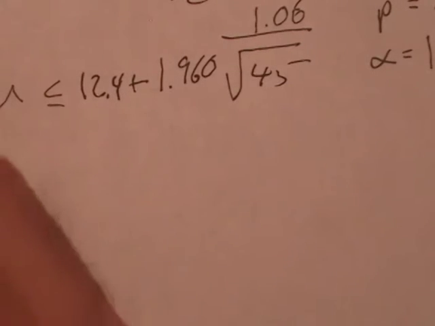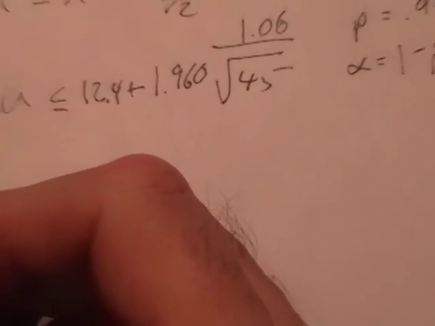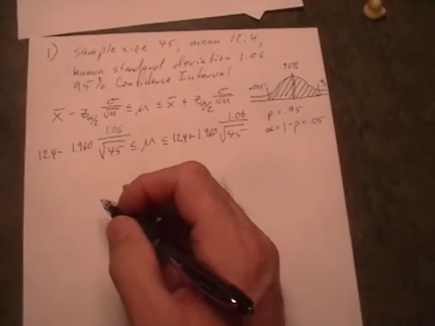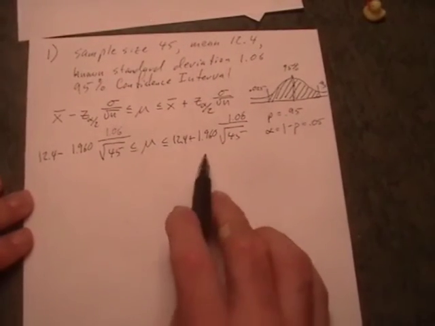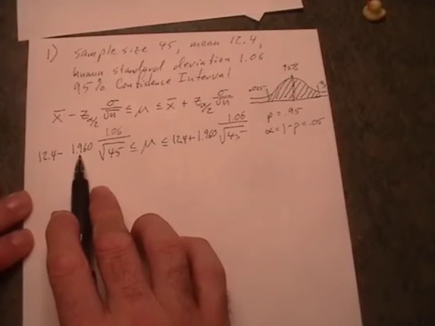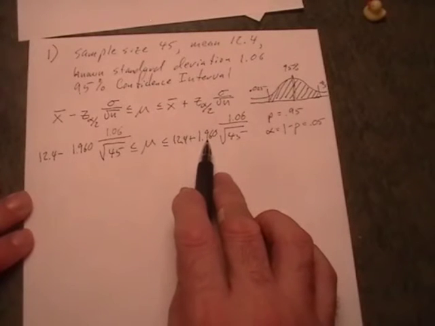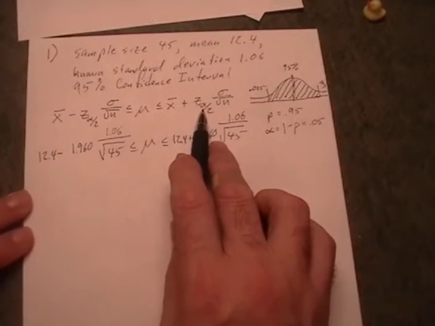The first change you would have made, I'm sorry, I forgot to zoom out. Let me show you what I did. I put a 1.960 here for z sub alpha over 2. I put a 1.960 here for z sub alpha over 2.